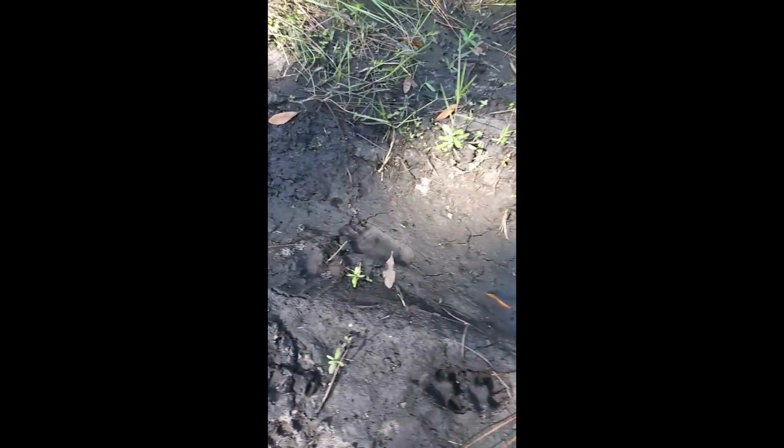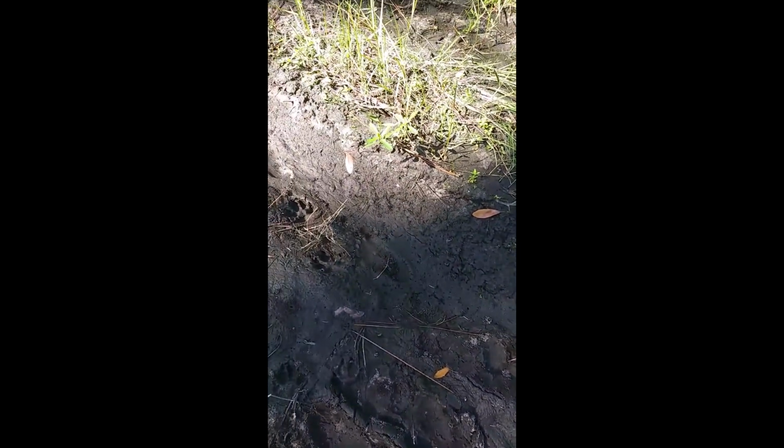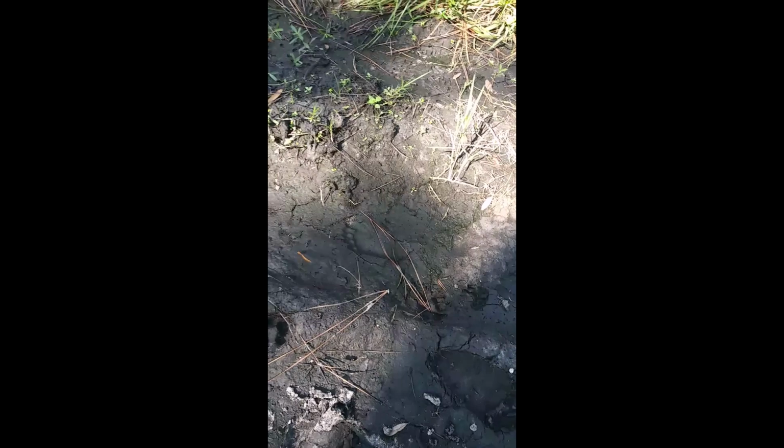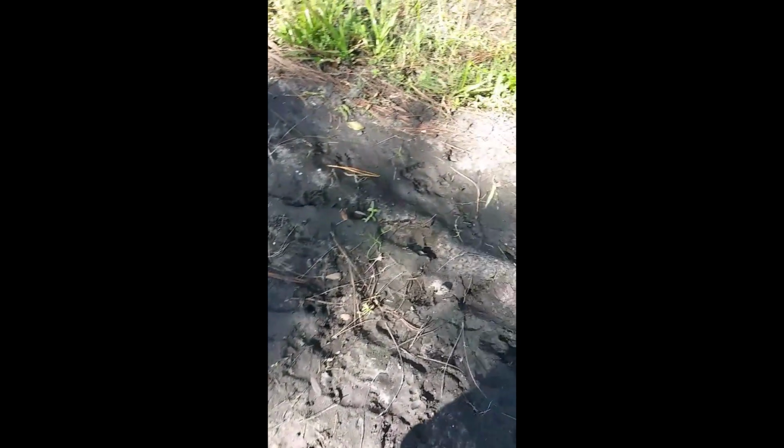There's a couple of good juvenile tracks, and they're walking in a straight line. You can see they're walking in a straight line. They're not staggered like a human does. When a human walks, their feet are staggered. The Florida SkunkApe, they walk in a straight line. And there's tracks all through here.